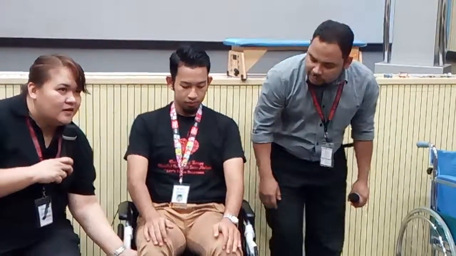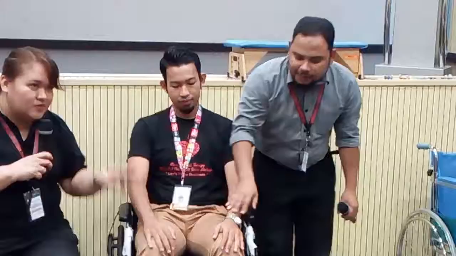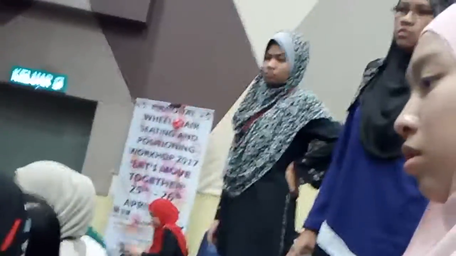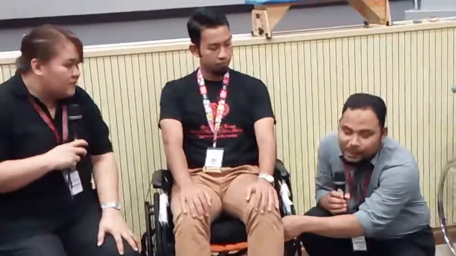Tadi ada soalan. Ni memang kena ada gap 30. Peha dengan ni. Dia punya bawah ni lah. Sebab kalau kena seat ni, dia akan pressure.